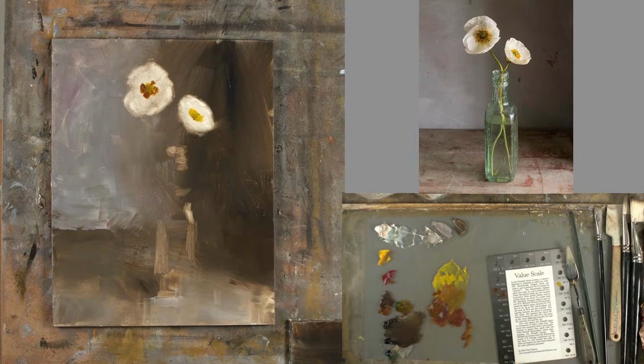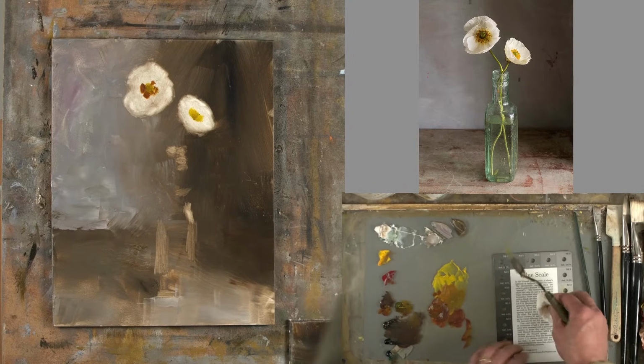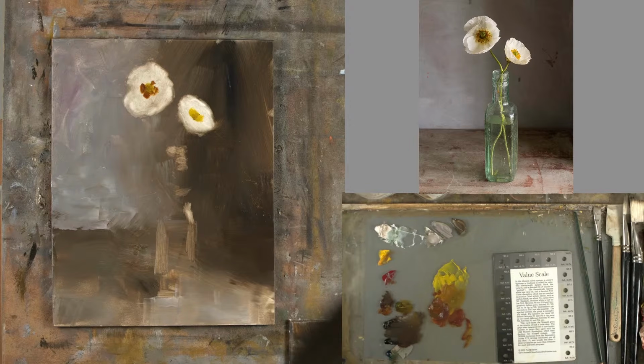Because it is quite dark in the middle there, the next thing I'm going to do is to put some shadow colors into this flower on the left. And let's try and make sure that they're good. So I want about a value 6. I'll bring up the palette so you can see me mixing here.